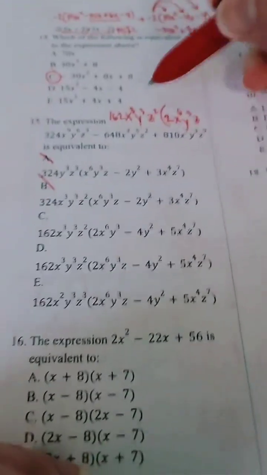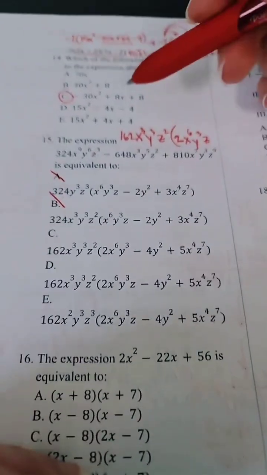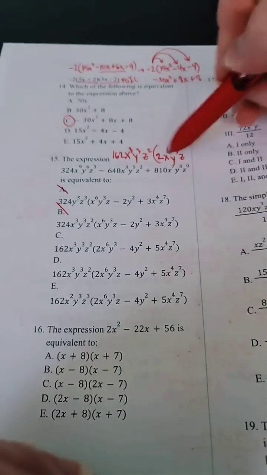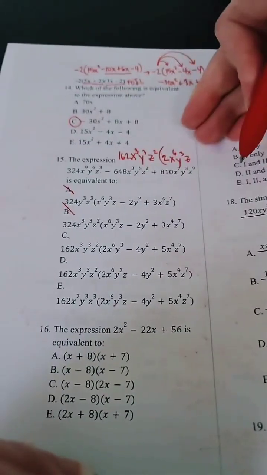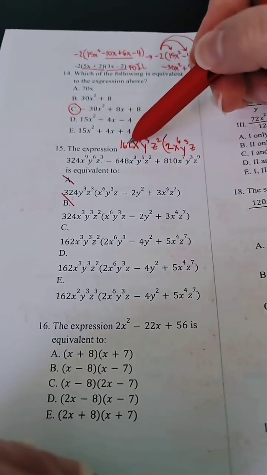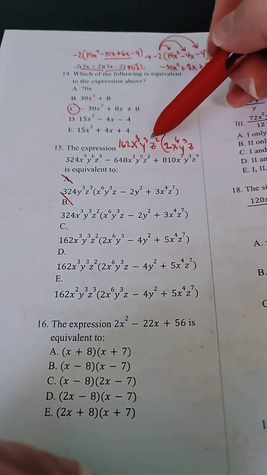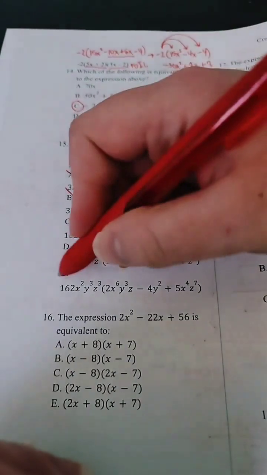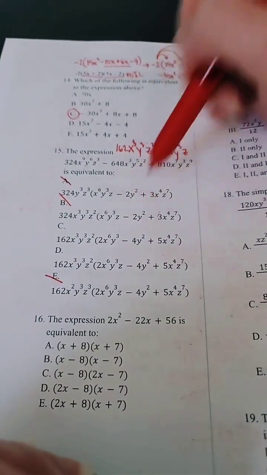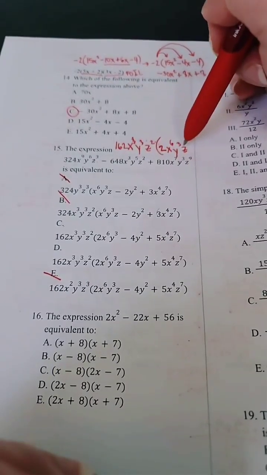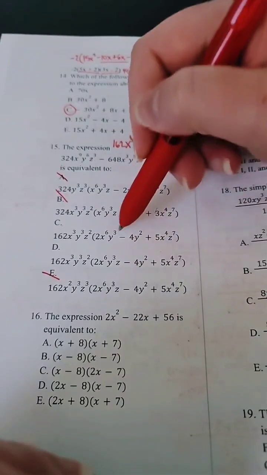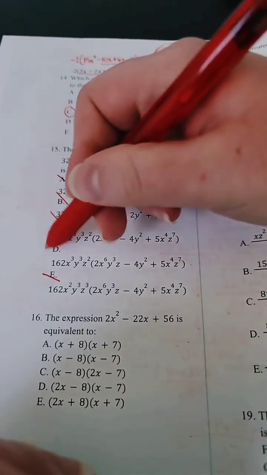So right now, what I could do, because this is multiple choice, I could see, hey, is there anything here that just matches the first part? And I don't even have to continue working on it if I don't want to. So I see that we have 162 x to the 3rd, y to the 3rd, z to the 2nd power for c and d. So now I'm going to keep comparing them. So then it goes 2x to the 6th is what we're looking for, y to the 3rd times z. And then, if you look at the options, they're missing a z over here, so it can't be c, it would have to be d.